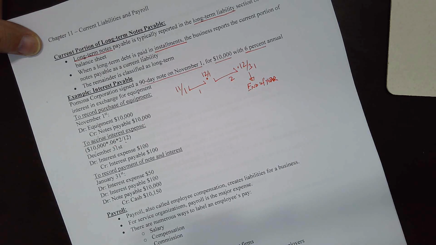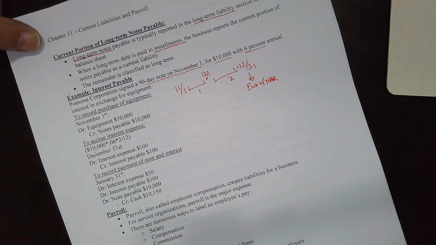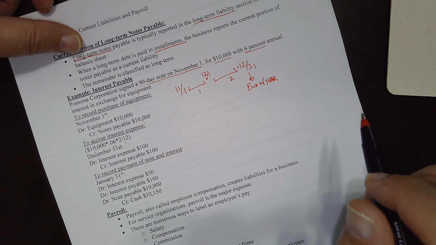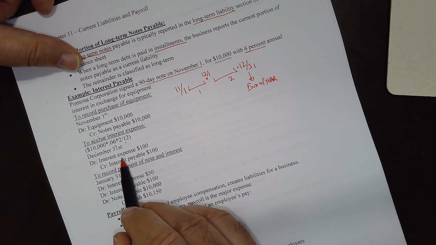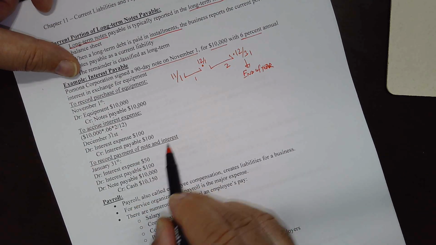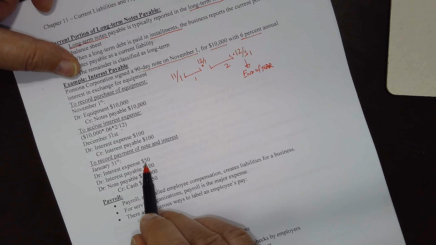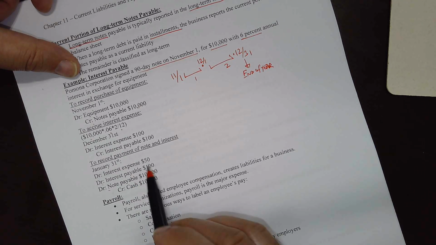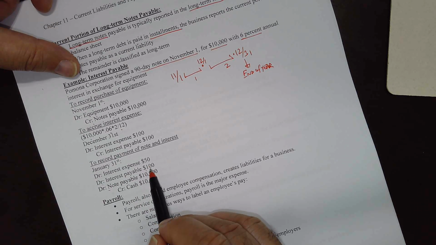And the rest of the interest we're going to pay until we paid off this $10,000 will be part of the next year. So therefore, this interest belongs to this year. To record the payment of note and interest, debit interest expense for $50 and debit interest payable for $100, debit notes payable for $10,000. Now you must be wondering where this $50 and where this $100 comes from.